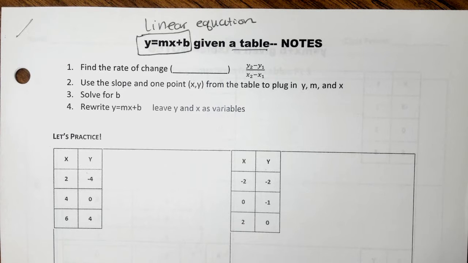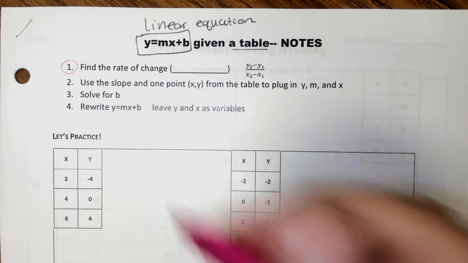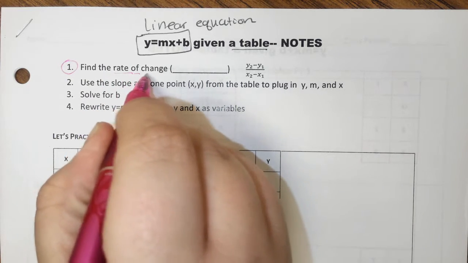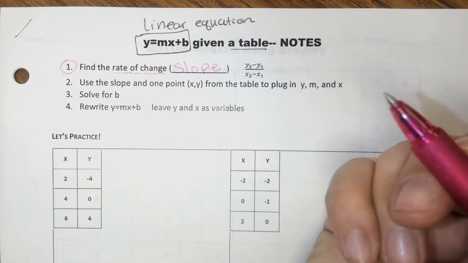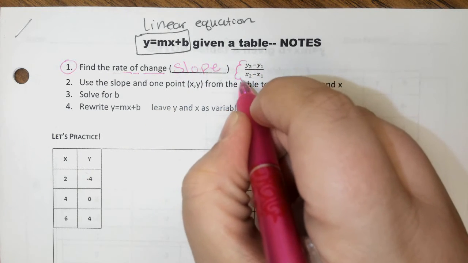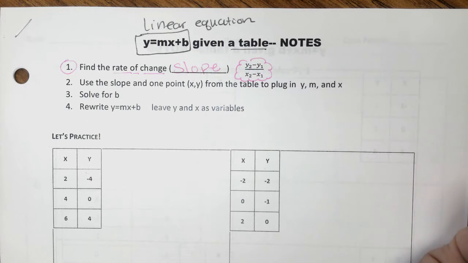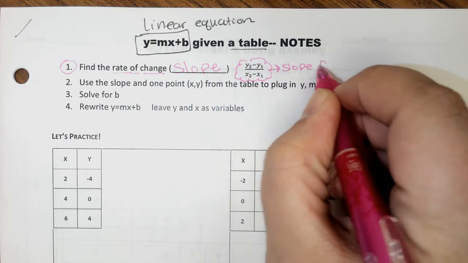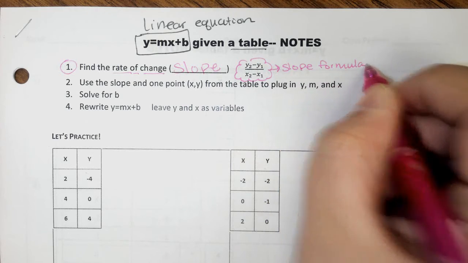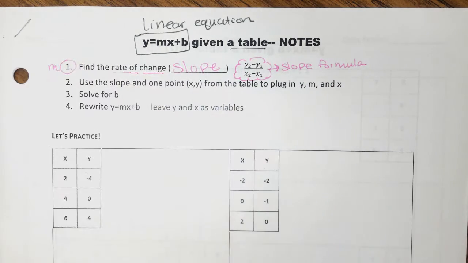So first, you have to find the rate of change. And remember, from quite a while ago, we defined rate of change as being the same as slope. And for your convenience, the slope formula is right there. So this is the slope formula. So the very first thing we're going to do is find the slope.